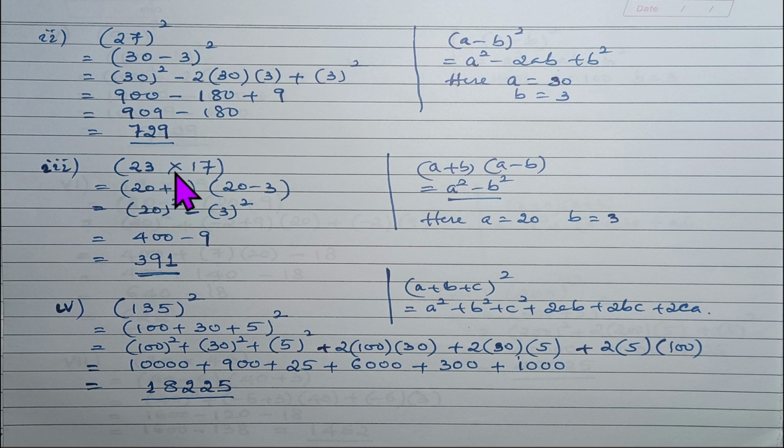Now the next example is 23 into 17. There it's a product of two numbers, so I have to go for the nearest number, which is 20. So 20 plus 3 and 20 minus 3, it is of the a plus b into a minus b form. Therefore it is a square minus b square. a is 20, b is 3. Therefore 20 square minus 3 square, that is 400 minus 9. The answer is 391.